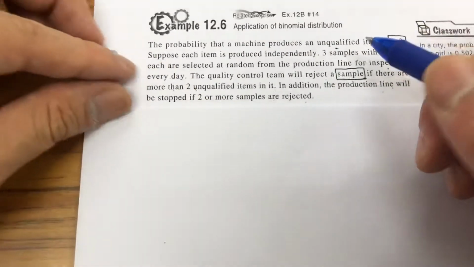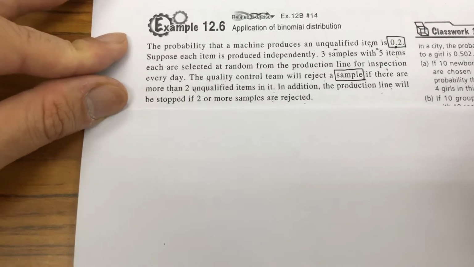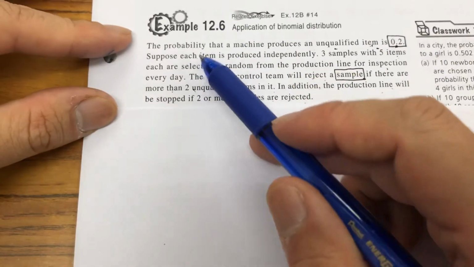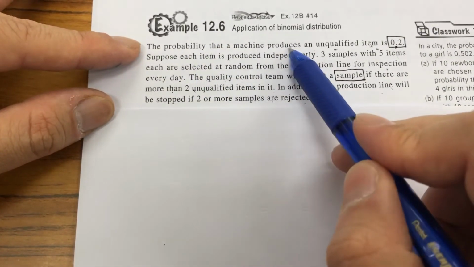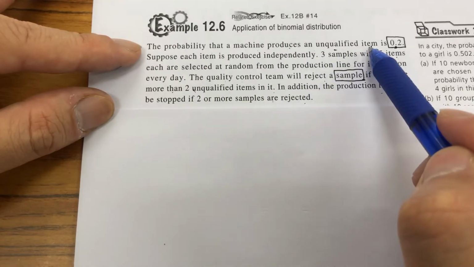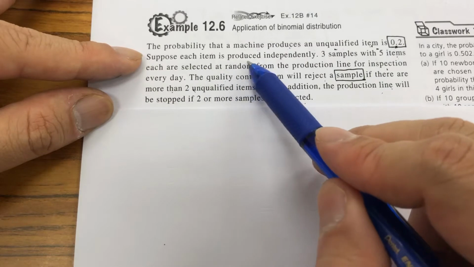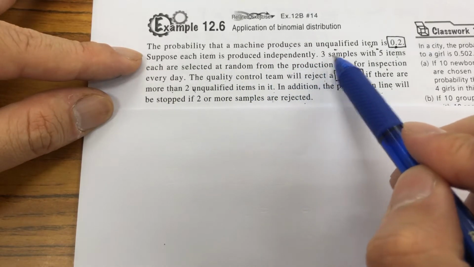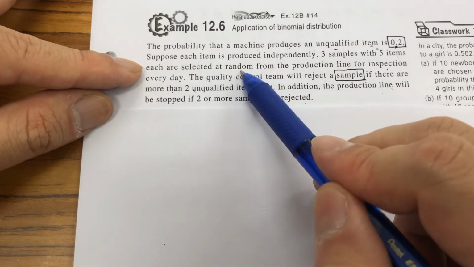Because I think I didn't explain this one clearly last time, so please give me one more chance. Now, example 12.6: the probability that a machine produces an unqualified item is 0.2. Suppose each item is produced independently. 3 samples with 5 items each are selected at random.